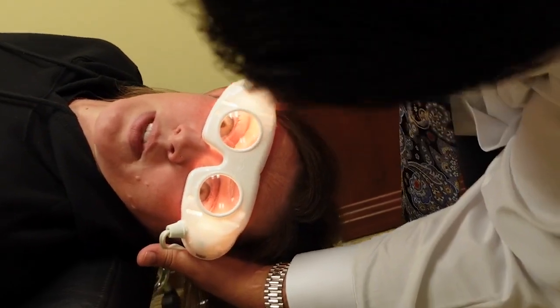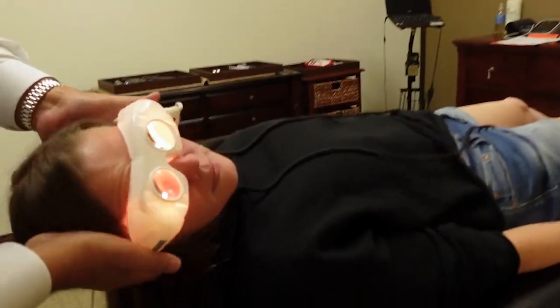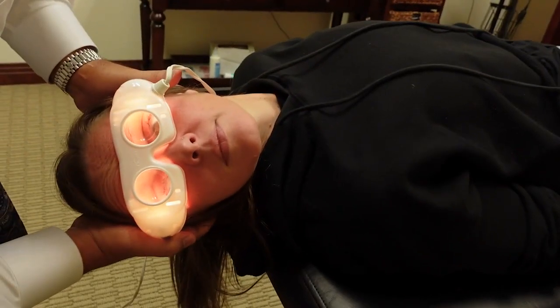Now with her, we can see when we test her in both left and right posterior canal positions, she has no abnormal findings.